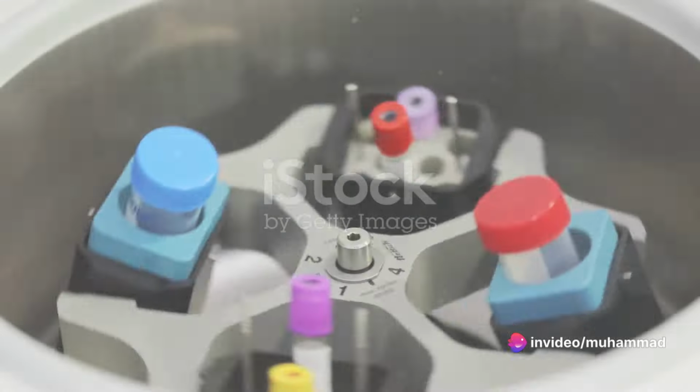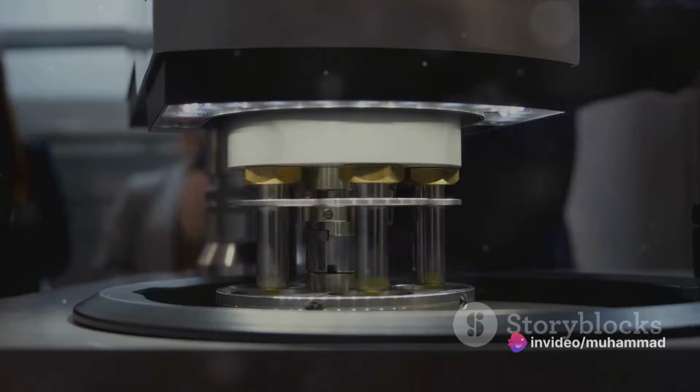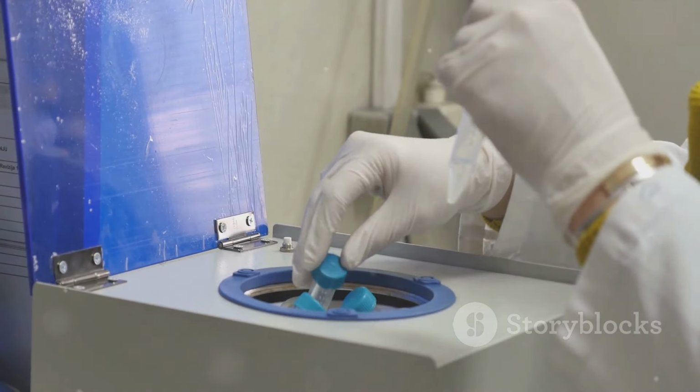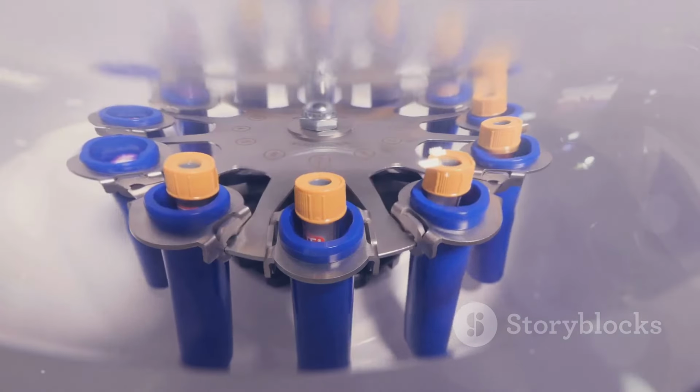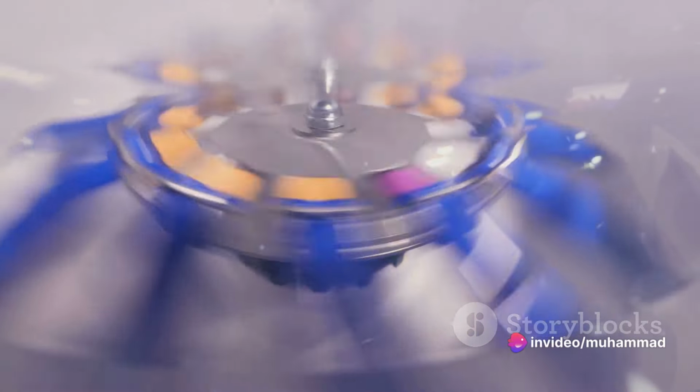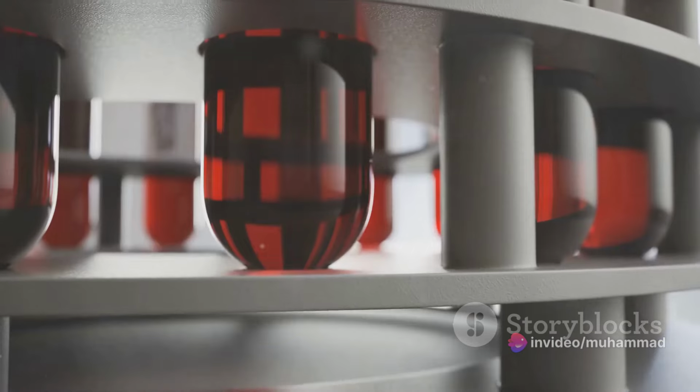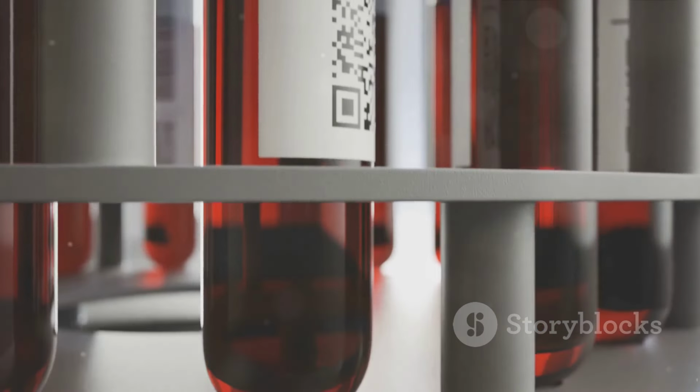Next, the homogenate is subjected to a process known as differential centrifugation. This process involves spinning the homogenate at different speeds and for different durations. The idea is that the heavier components will settle at the bottom first, forming a pellet, while the lighter ones remain suspended in the solution, which we call the supernatant.